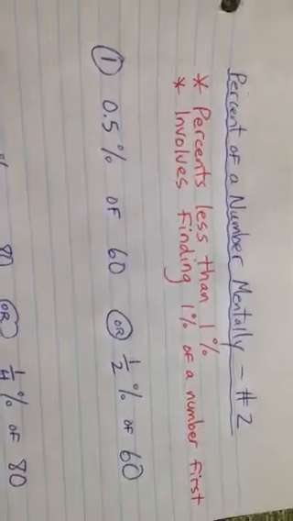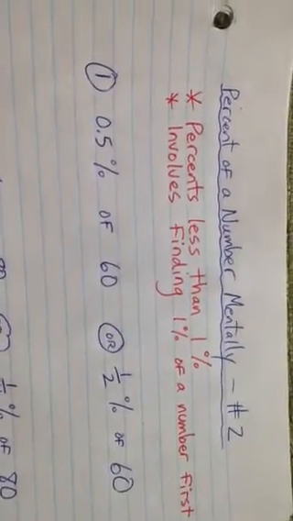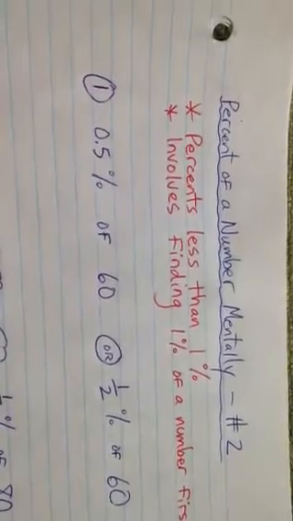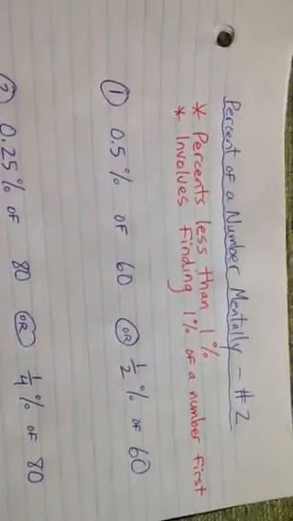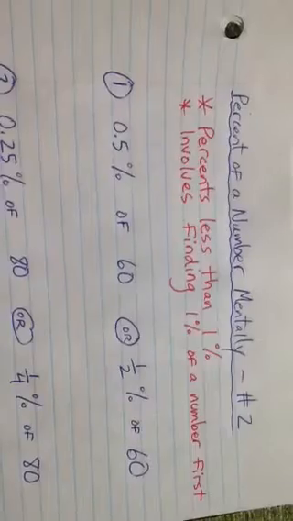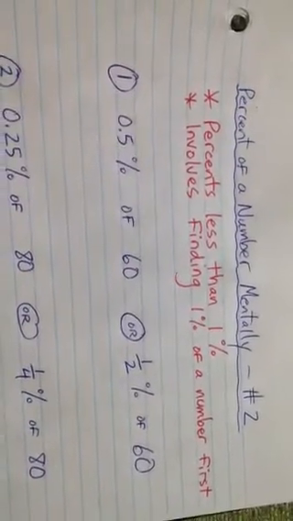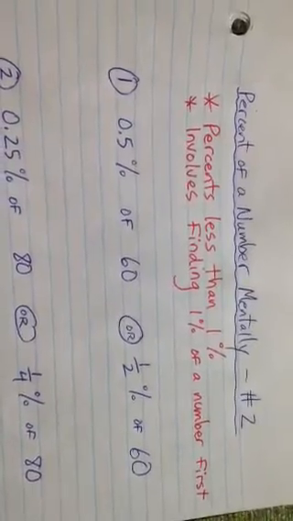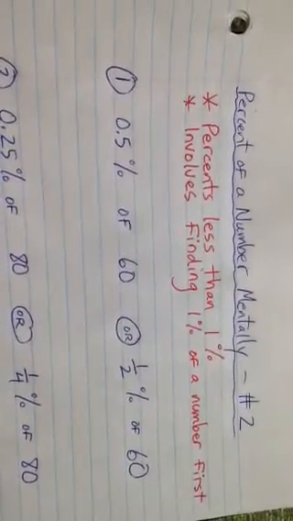This is percent of a number mentally, but these are the tougher ones. I just separated them into group 2 here. So all of these are percents that are less than 1. You're finding, for example, half a percent, a quarter of a percent. These are all less than 1, and that involves that you find the 1% of a number first.